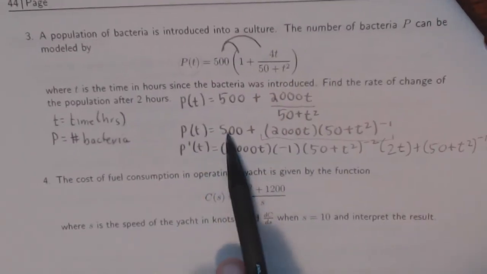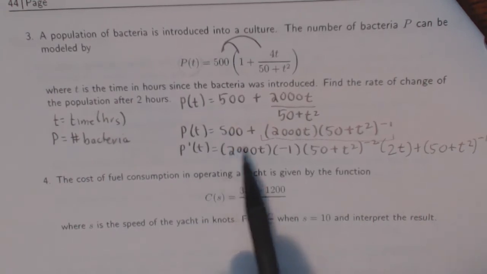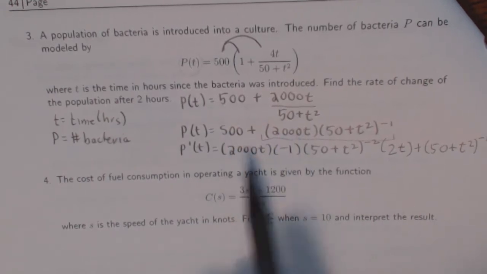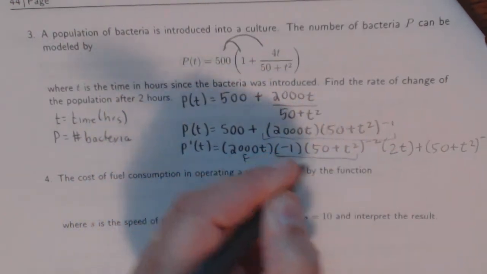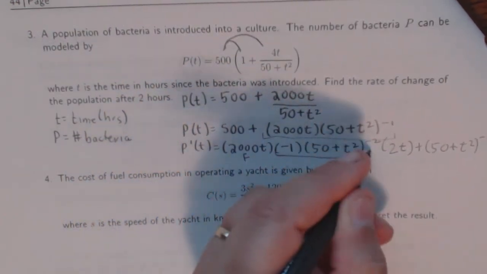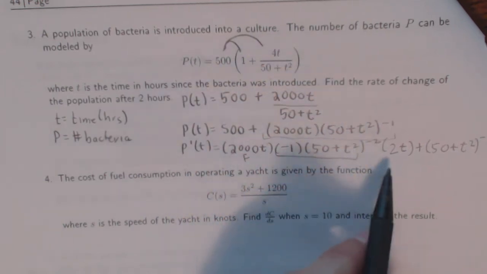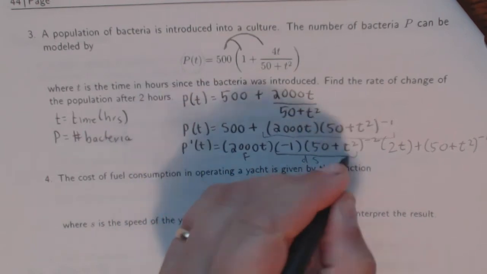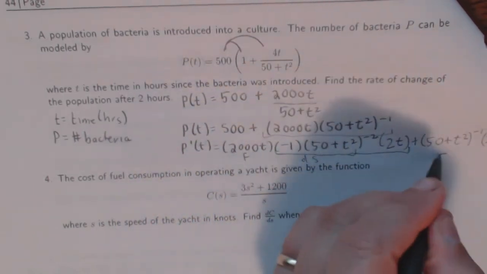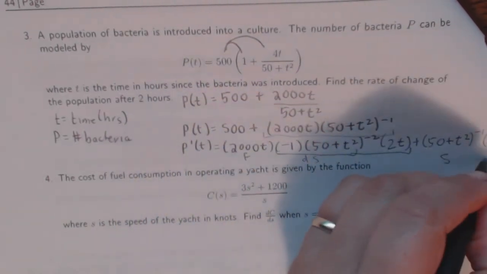So we have 500, that derivative is 0. The first times the derivative of the second, negative 1 times this parentheses unchanged to the negative 2 times the derivative of the inside, 2t. So that's the derivative of the second plus the second times the derivative of the first.